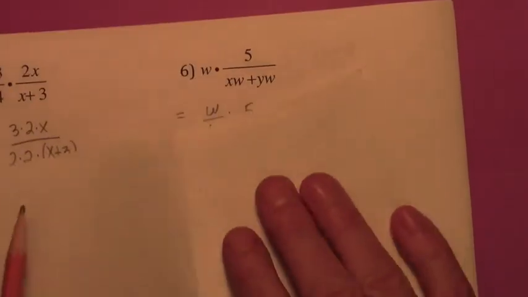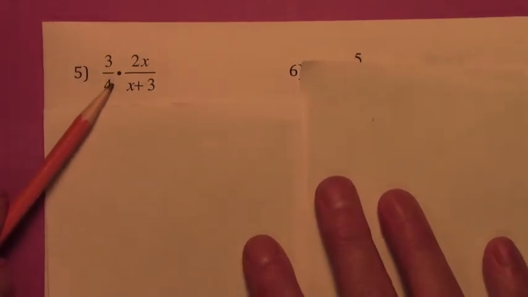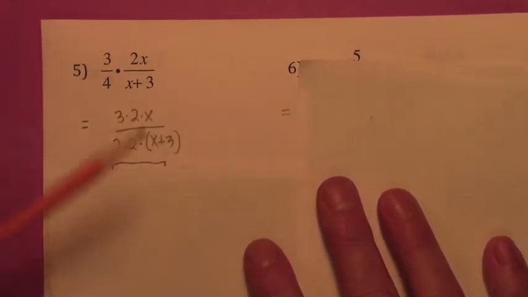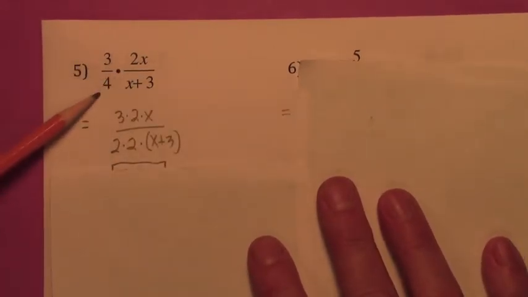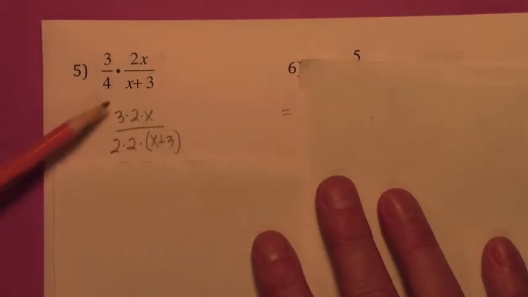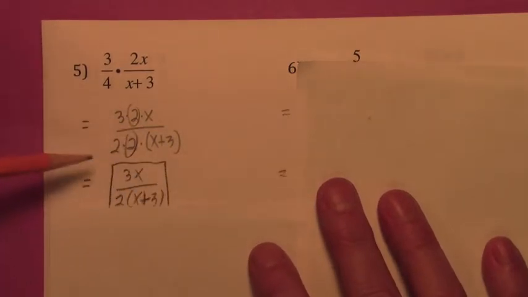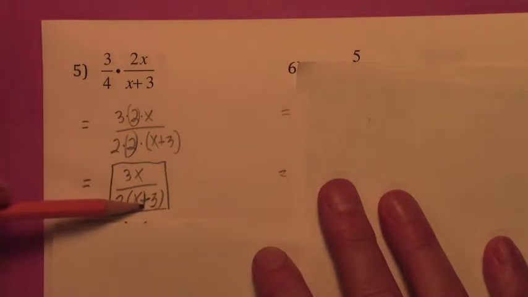I will do some more and then I'll give you some to practice. We're going to factor this on the top. You get 3 times 2x. Now, x plus 3 can't be factored anymore, but the 4 can be written as 2 times 2. You can cancel a 2, or it forms a 1, I should say. So the answer is 3x over 2 times the quantity x plus 3.